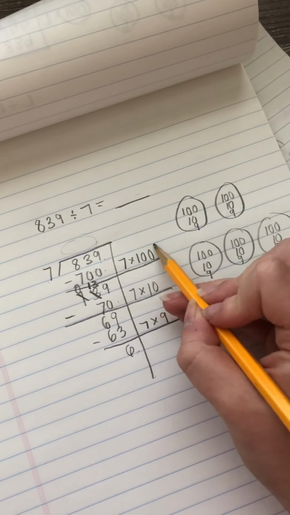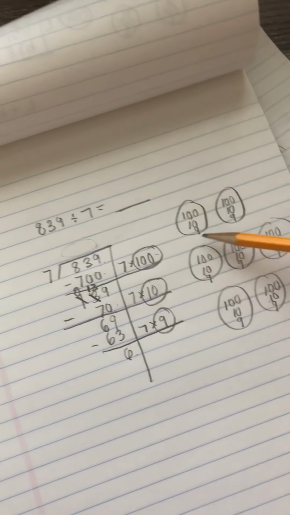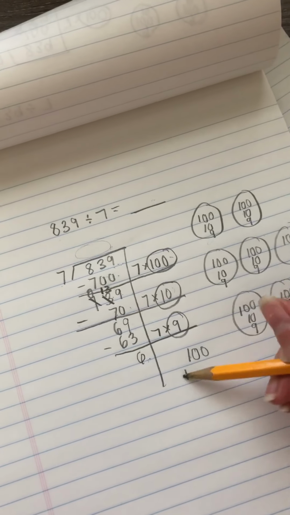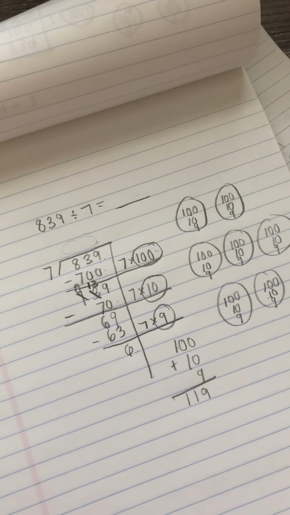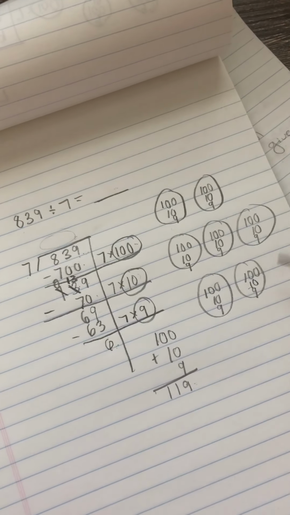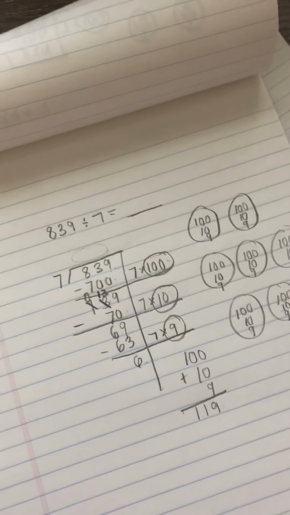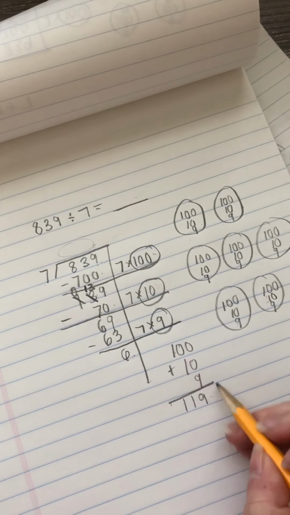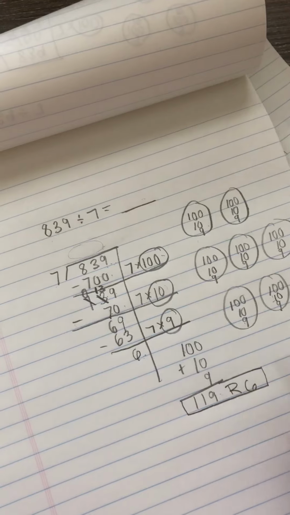To find my quotient, I'll add all my partial quotients together, or everything that I put into these equal groups. So I do 100 plus 10 plus 9, and I get 119. You'll also notice that this 119 is what is represented in each of these equal groups. So my quotient is 119, but I have to remember that I also had a remainder. My remainder is 6, and that's my answer.